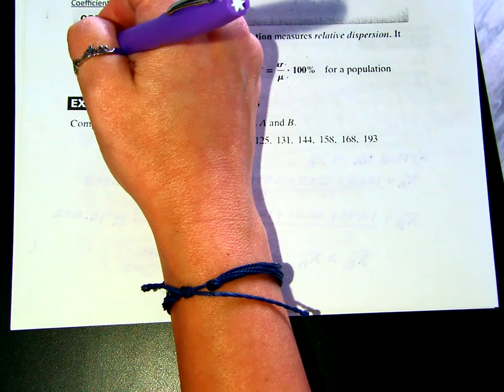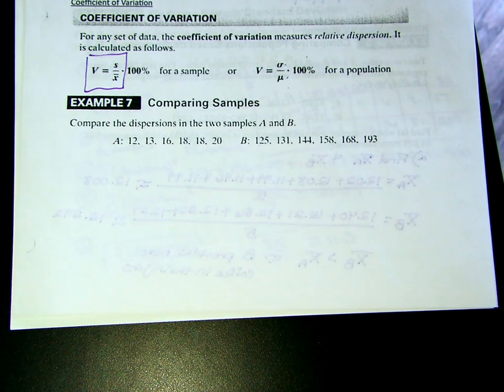And so what this tells us is we're going to be able to just compare the dispersions of our sample sets. But as you can see, we have 15 minutes left. We have to find X bar, and we have to find our S for both sets A and B. We literally just did all of that for our last problem, and it takes a little bit of time. So I'm going to show you the process, and then we're going to look at the V's.